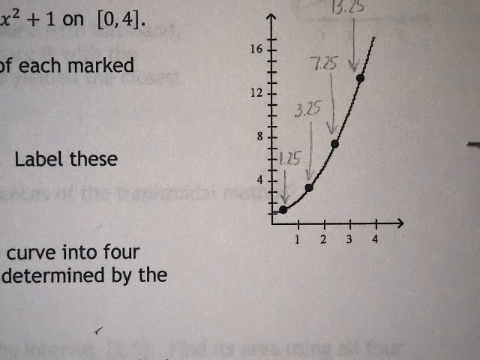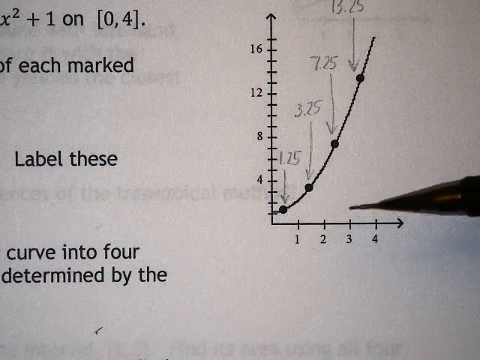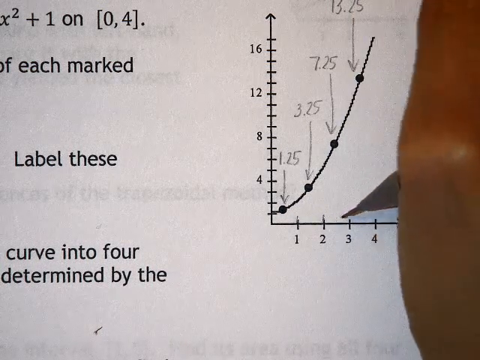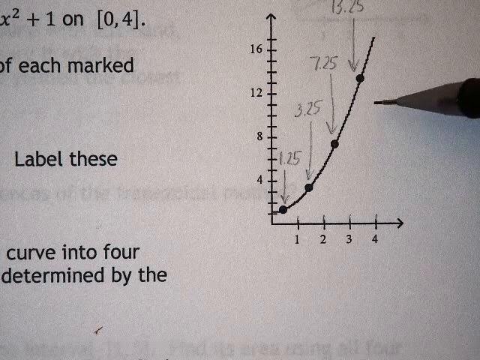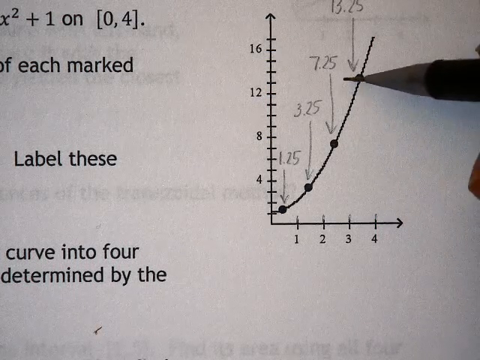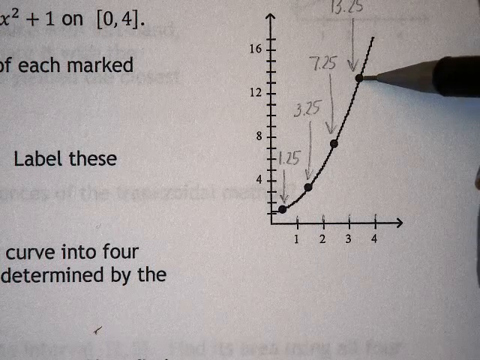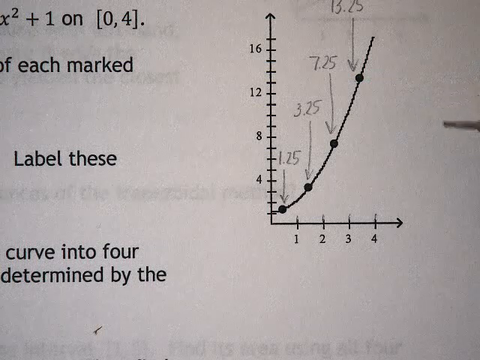So what that means is if I still want to draw 4 rectangles, then the implied width of each rectangle is still going to be dictated by these tick marks at 1, 2, 3, and 4. But instead of letting the height of each rectangle be dictated by a left or a right edge, I'm going to let each of these points, these dots, serve as the height and kind of split the middle.